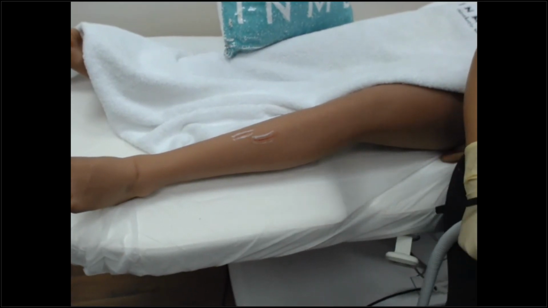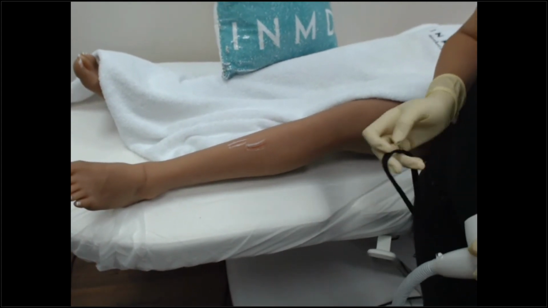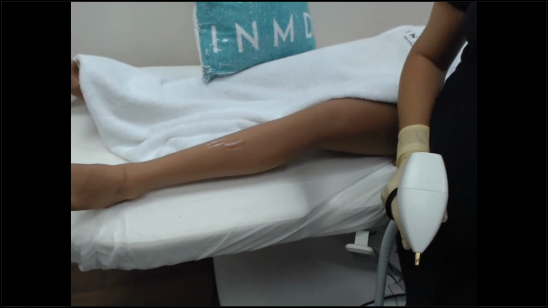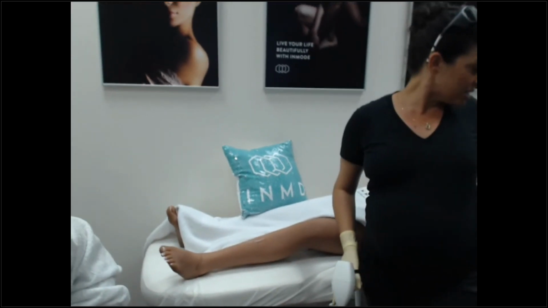Immediately after, as we've discussed, we can apply a cold pack and pull down the seam. This is very straightforward. This is a very easy treatment. It's a little bit painful for your patients, so just make sure to prepare them. I think it's very clear.